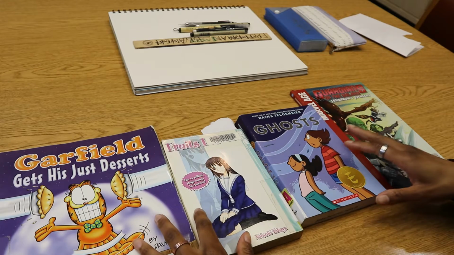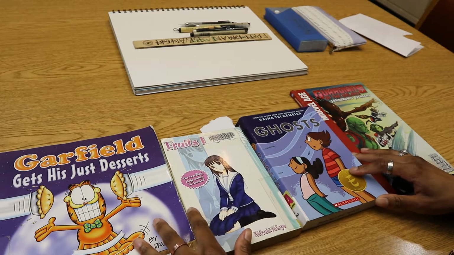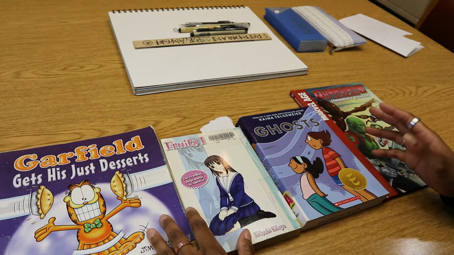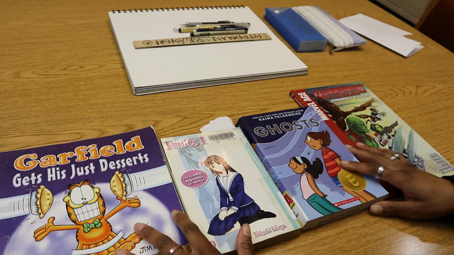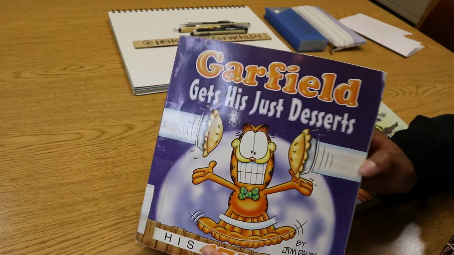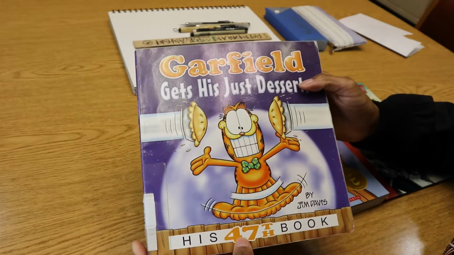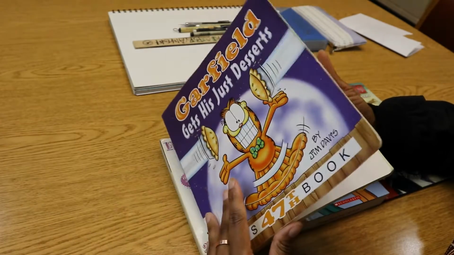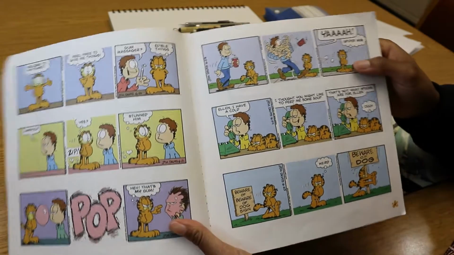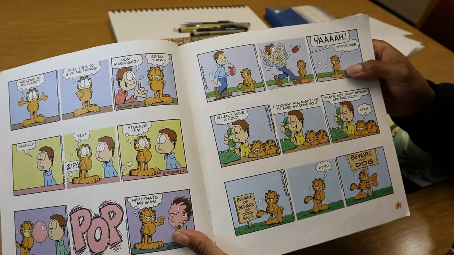So I want to briefly go over the different types of comics that you'll typically find in the bookstores or in the libraries. We have a few here at Friedman. Now you're probably familiar with books like Garfield. Garfield is usually a comic strip that you would see published, most of the time, in a newspaper.